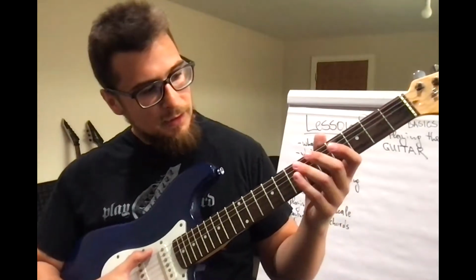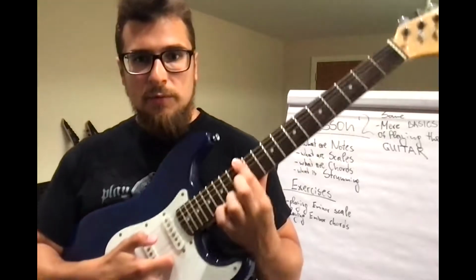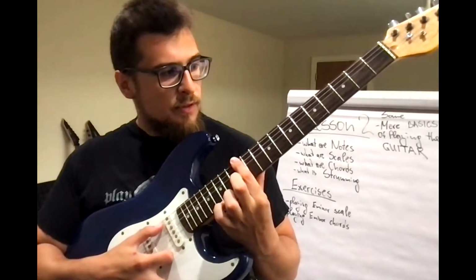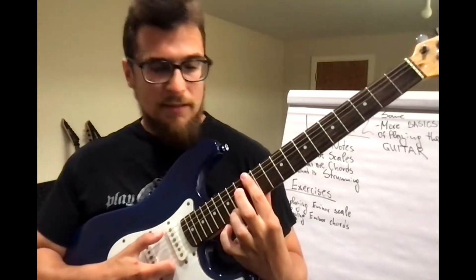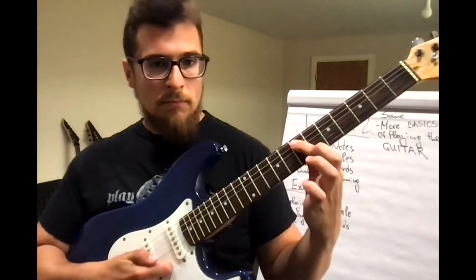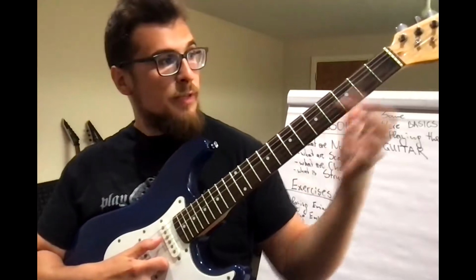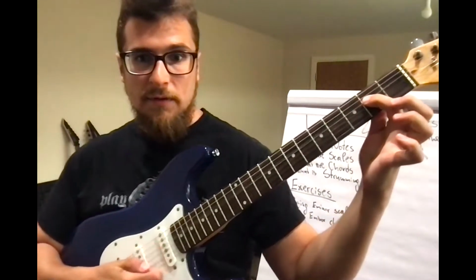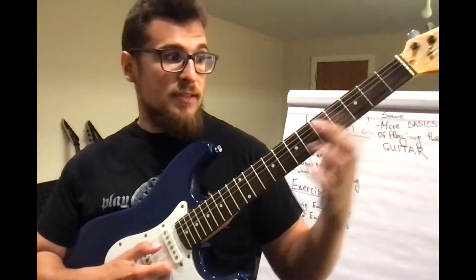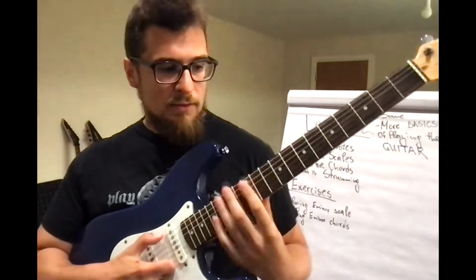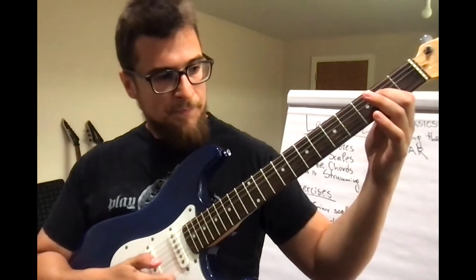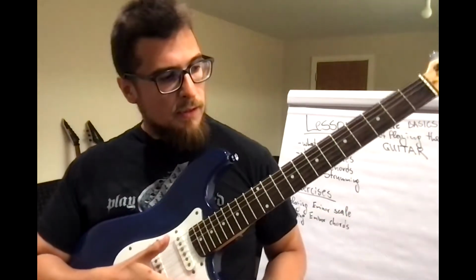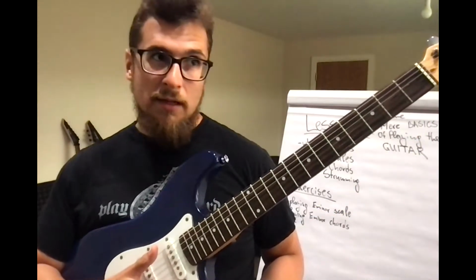Basically the E note on the 12th fret could be played on the 5th string, so 12 minus 5 is 7, on the 7th. So it's basically the same tone but on a different string, and we can play that on the 2nd fret on the 4th string. It sounds the same, but again, it's on a different string. So that's one way of calculating the E note.